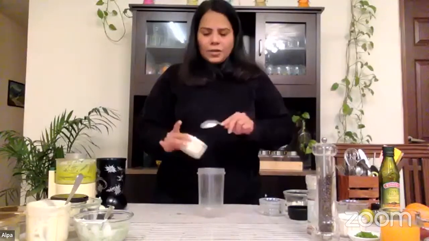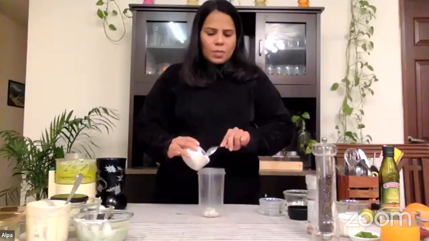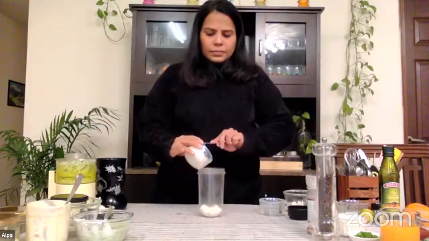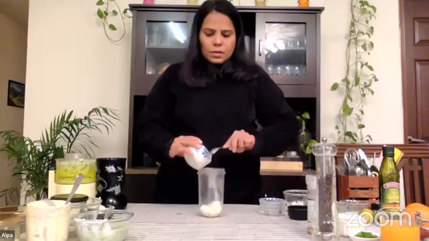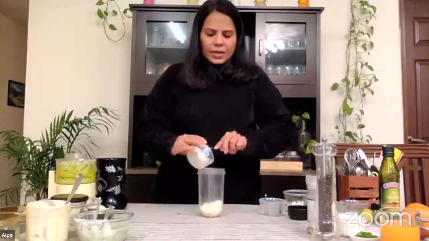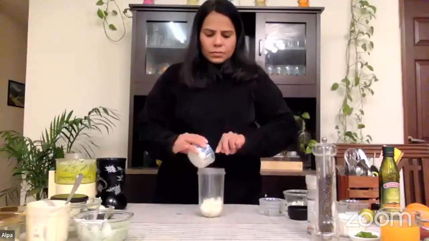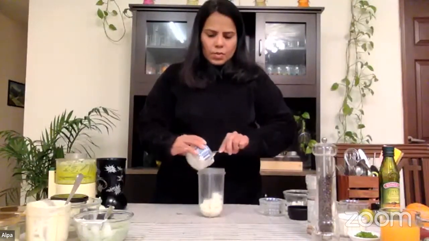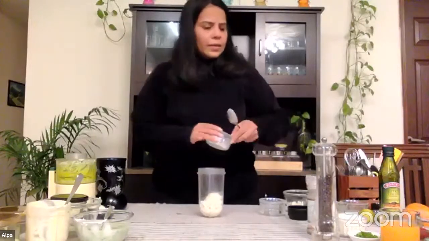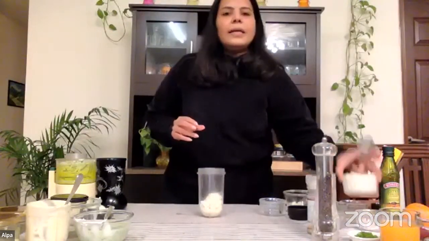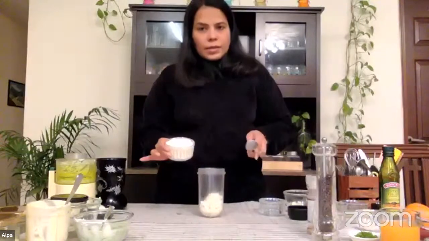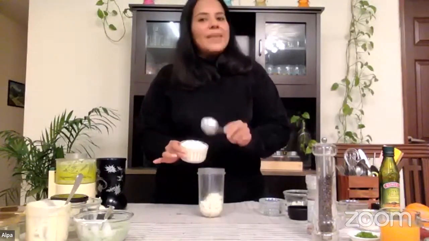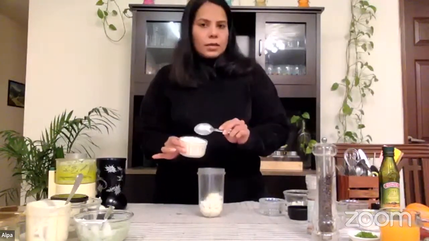So I'm having half a cup of paneer here, normal paneer which we have crumbled. This is raw paneer, not cooked or anything. So about half a cup of paneer, and to this I'm adding a cupful of hung curd. Again, I'm replacing mayonnaise with hung curd over here.